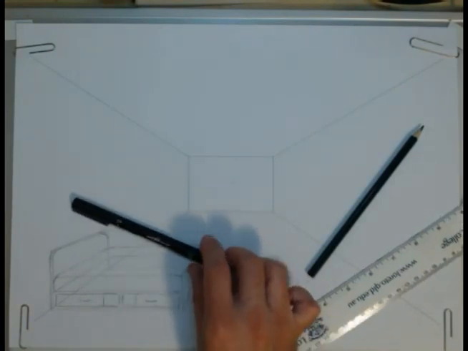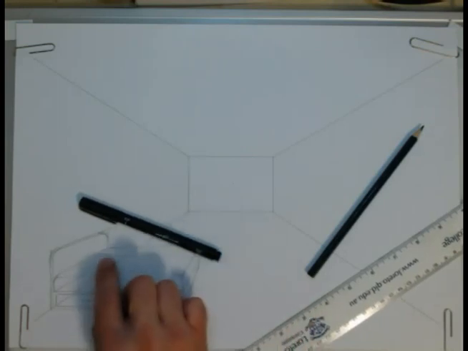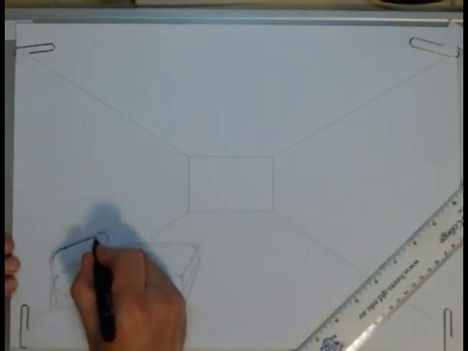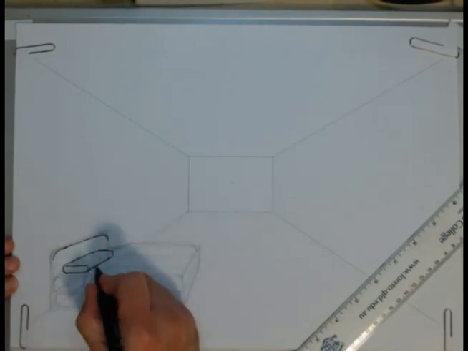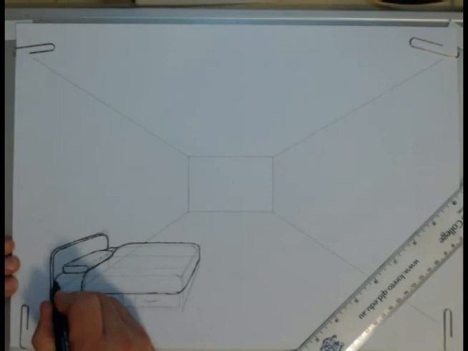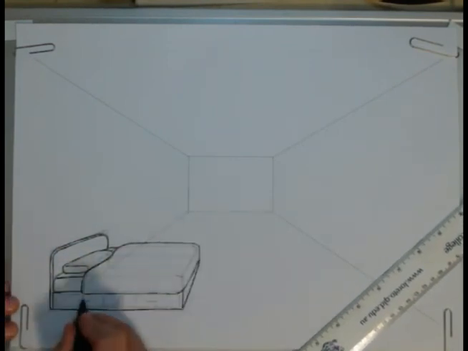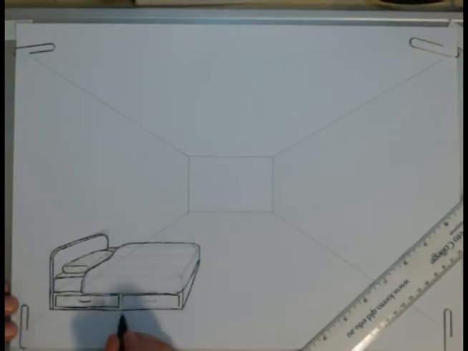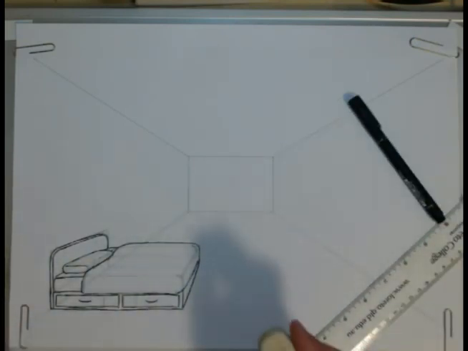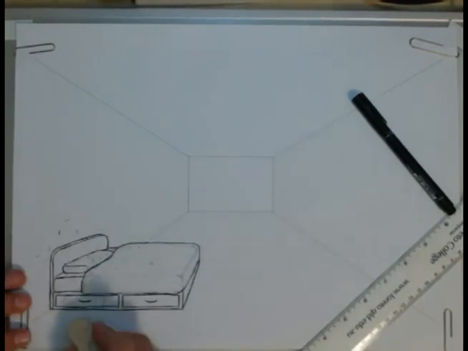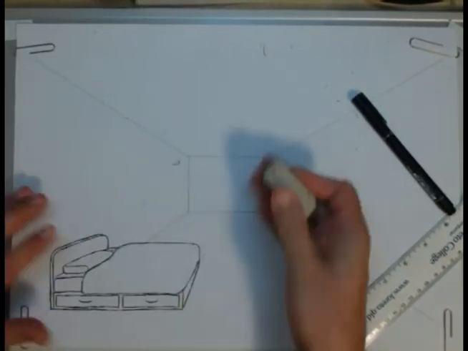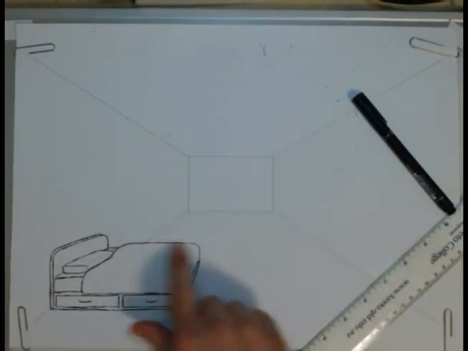This is a 0.8, and I'm going to fill in some of those lines to show you what it would look like and erase the lines I don't want. So I'm going to show you that in a moment once I've done it. Okay, so all I'm going to do now is erase some of those lines that I don't need any longer. Okay, so I'm left with basically the outline of my bed.